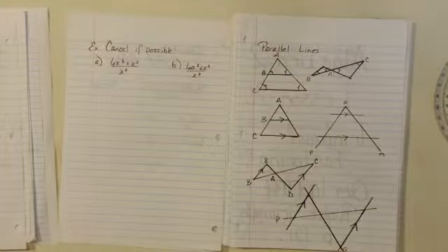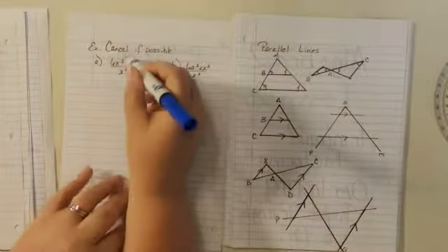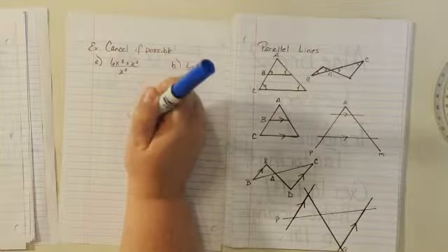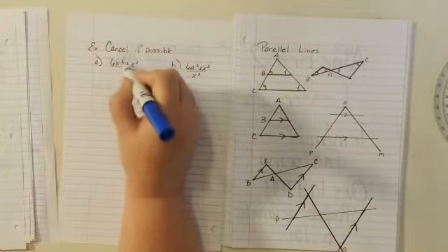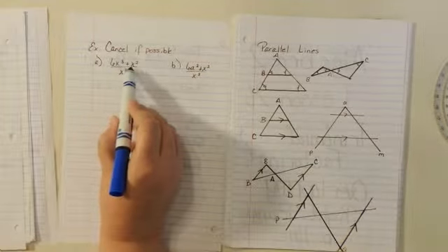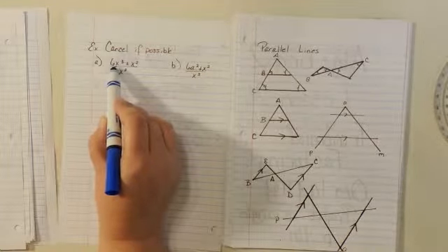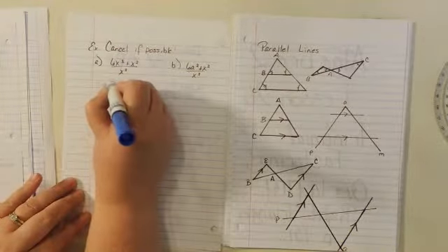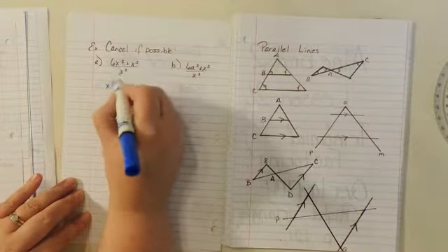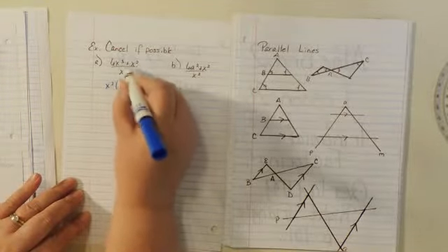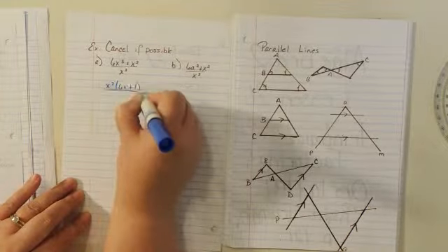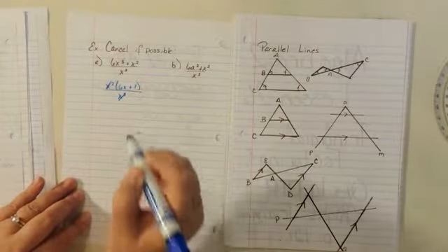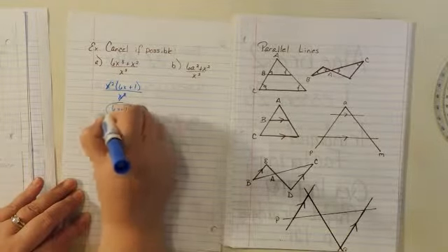Cancel if possible. For a, we have (6x cubed + x squared) all over x squared. From this numerator, we can pull out some x's. There are x's in both terms, so we can factor out x squared from the top. That will leave us with x squared. We'll still have a 6 here, and we'll have another x + 1, all over x squared. And now we can cancel the x squareds, which leaves us with 6x + 1. Okay?